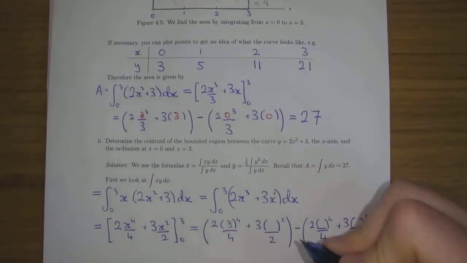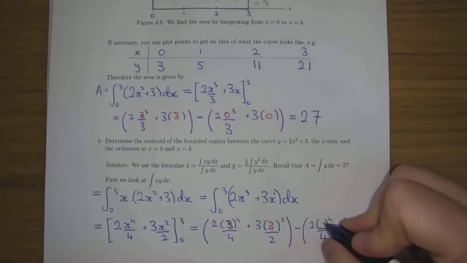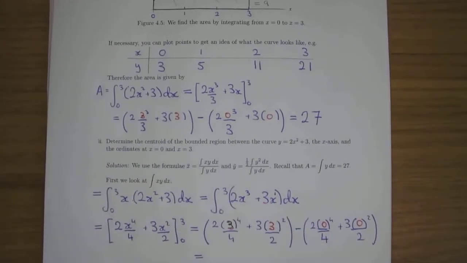Substitute top limit, minus substitute bottom limit. This just gives you 0. I think I'm going to go into the calculator for the rest of it. So I get 2 by 3 to the 4 divided by 4 plus 27 over 2.